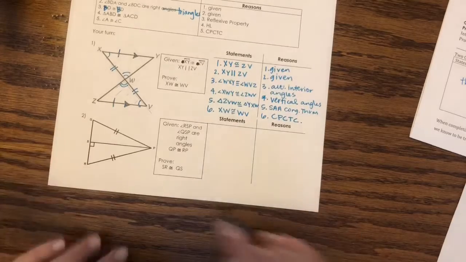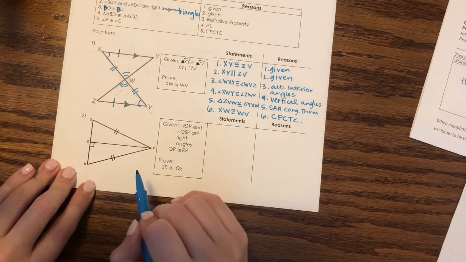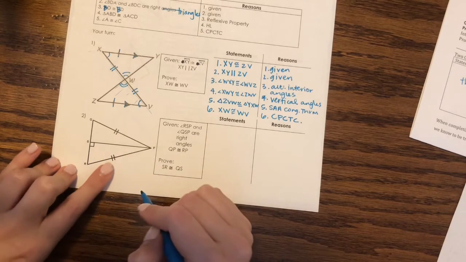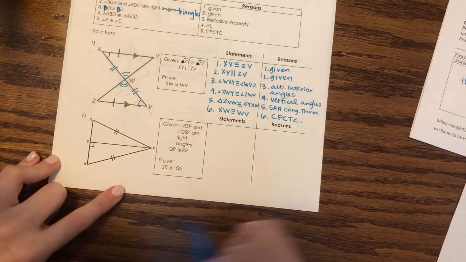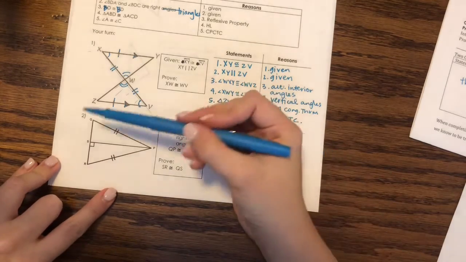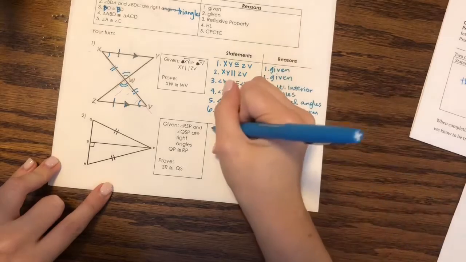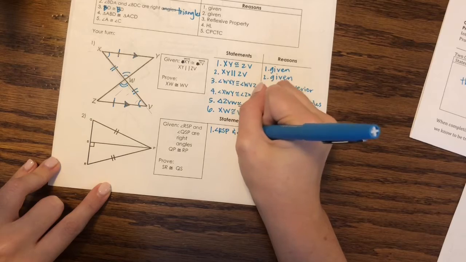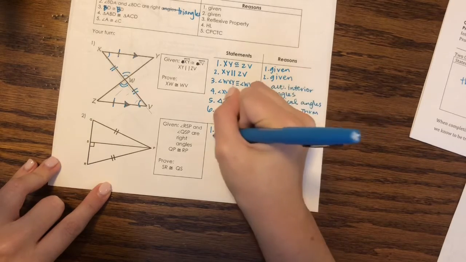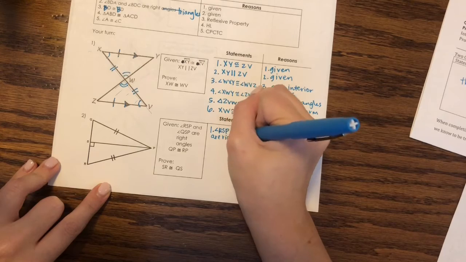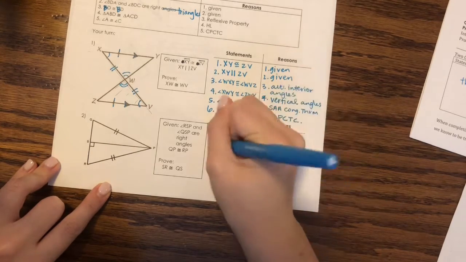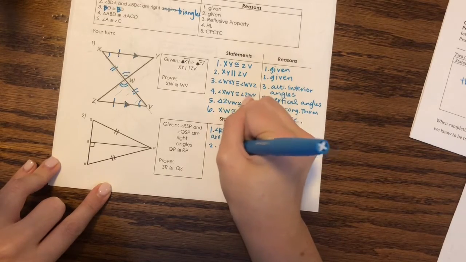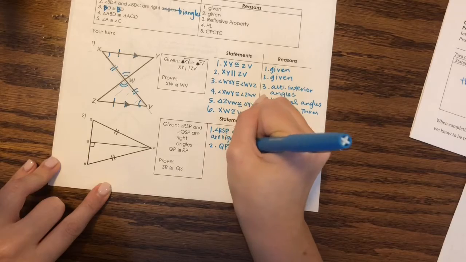Okay? And number 2, we're given angle RSP and angle QSP are right angles, and QP and RP are congruent. Okay, and we want to show that SR and QS are congruent. So we're going to start with our givens. And then we know QP is congruent to RP.